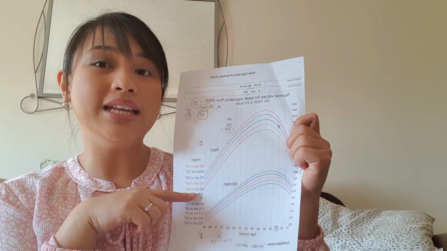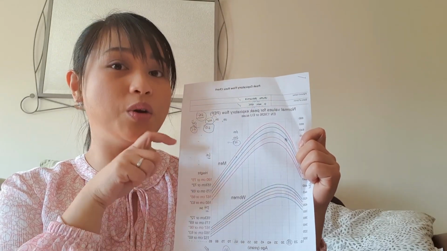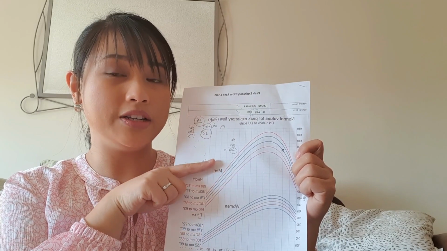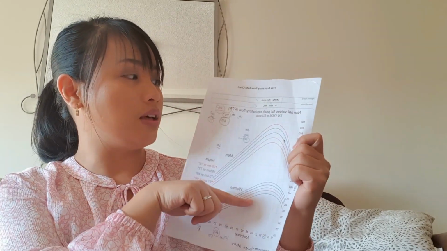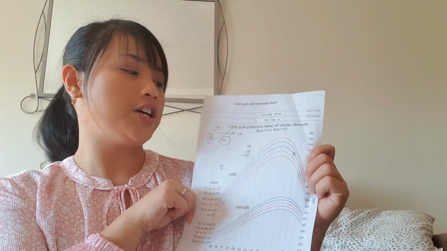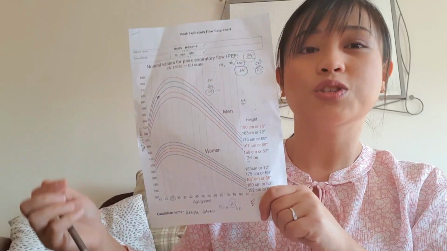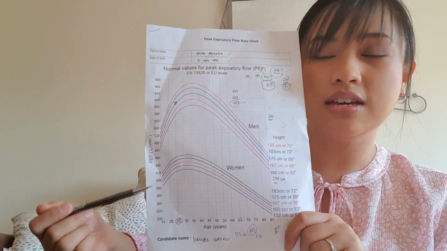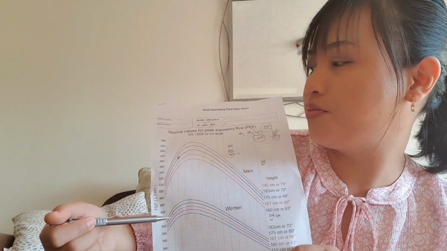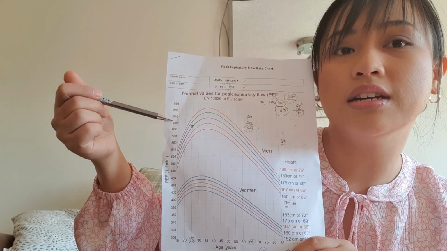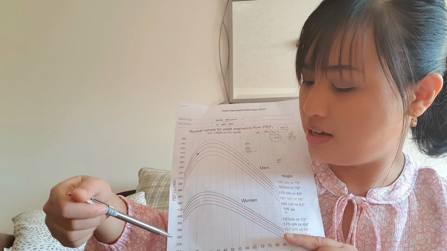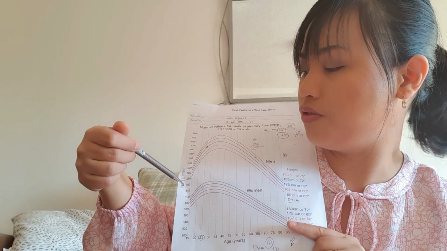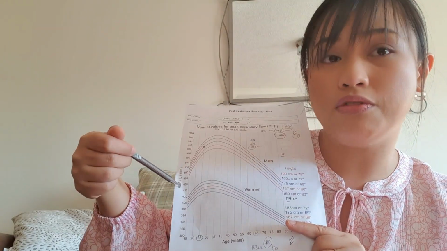Here, for women, it's in the lower part. For men, it's in the upper part of the flow rate chart. Now, for PEAKFLOW measurement, as you can see, at the left side, you can see numbers. So this is the number of the PEAKFLOW reading.